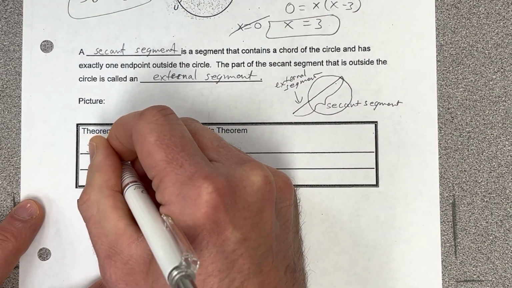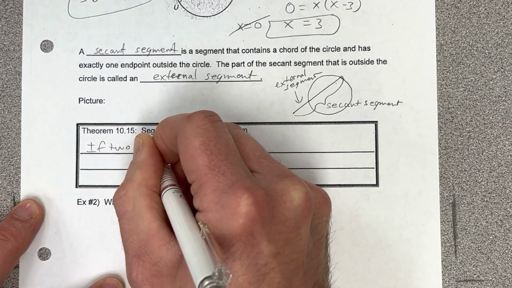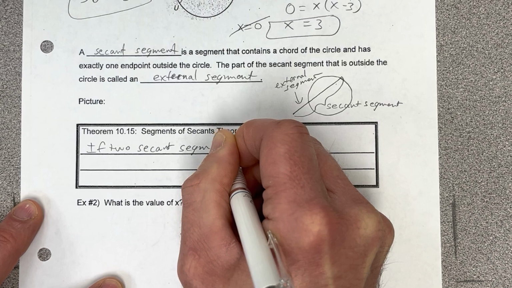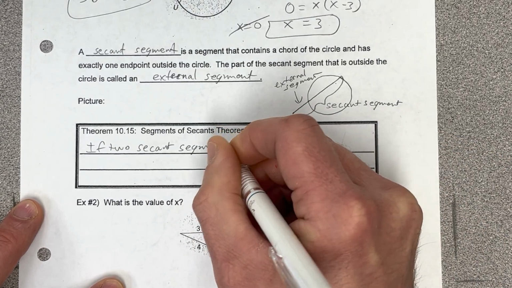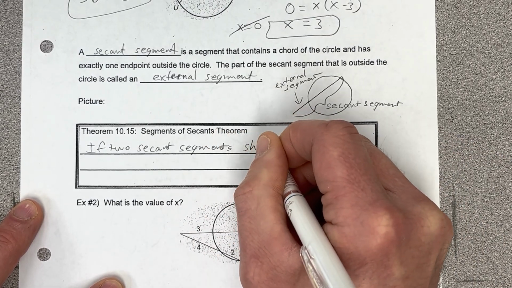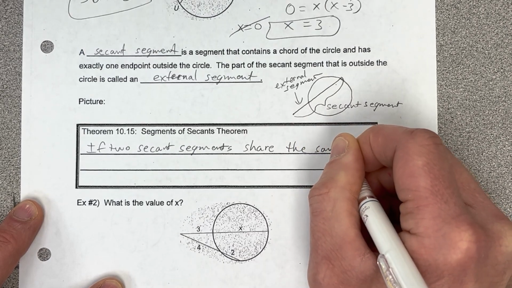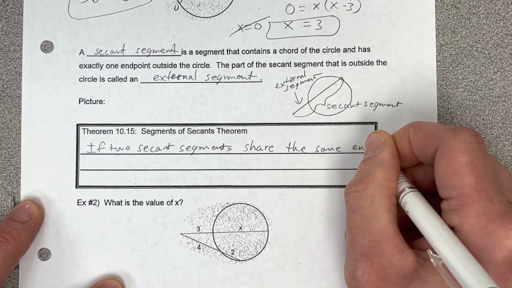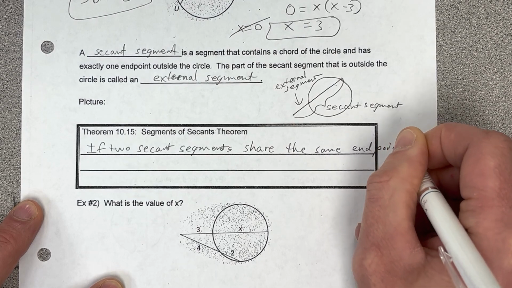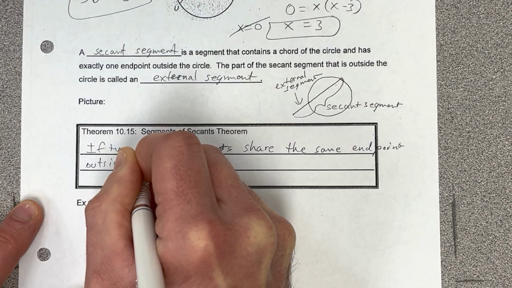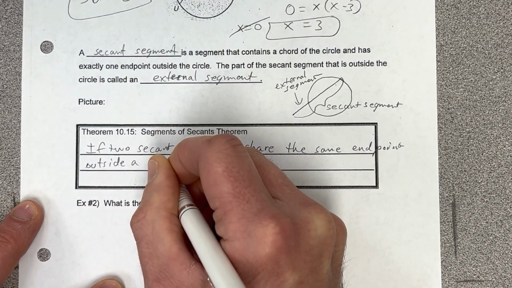If two secant segments share the same endpoint outside a circle.